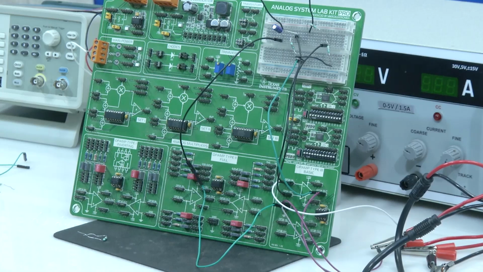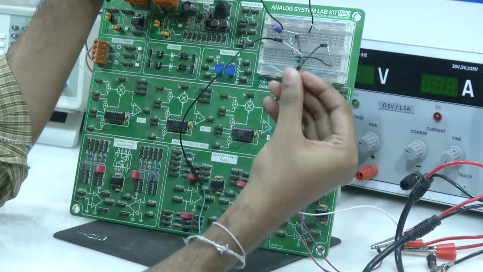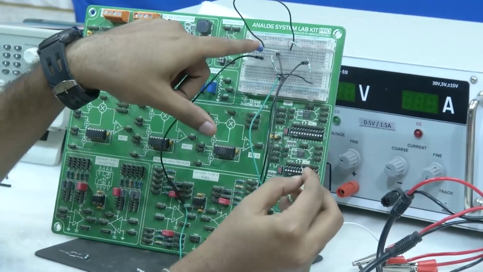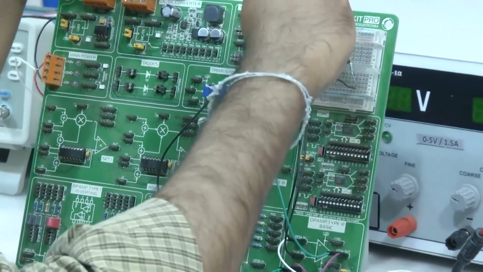The previous circuit is an astable multivibrator. We do not even have to disconnect everything, the wirings are all the same. The only thing is, across our capacitor we have to connect a diode. So, now we are taking a diode. That is our capacitor, and the capacitor that we use there is 1 microfarad.